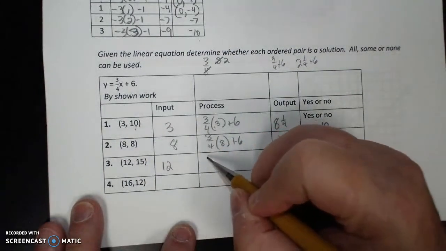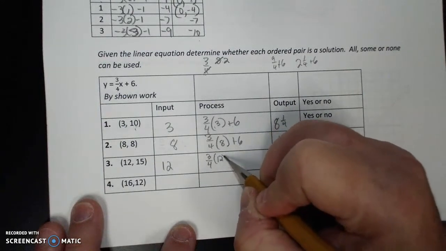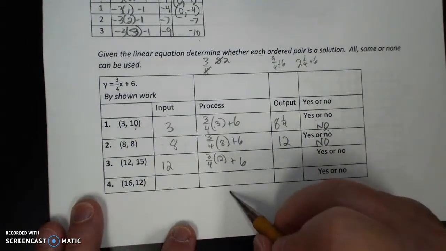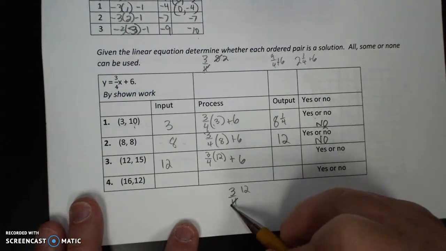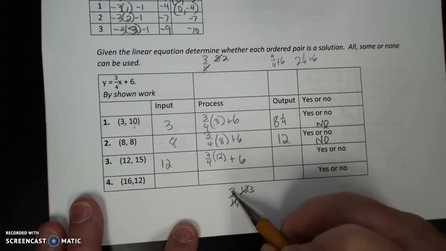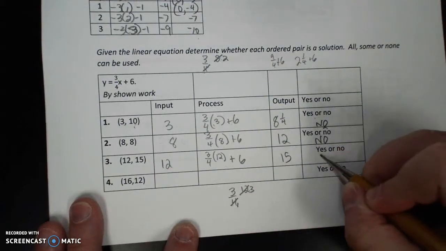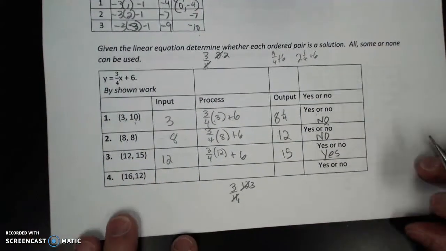I input 12. 3/4 times 12 plus 6. Again, I'm going to take 3/4 of 12. There's 1/4 and there's 3/4. 3 times 3 is 9. 9 plus 6 is 15. That's a yes, because notice that's a 15 and that's a 15, so that's a yes.